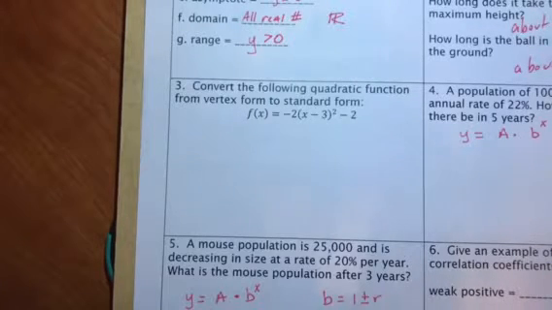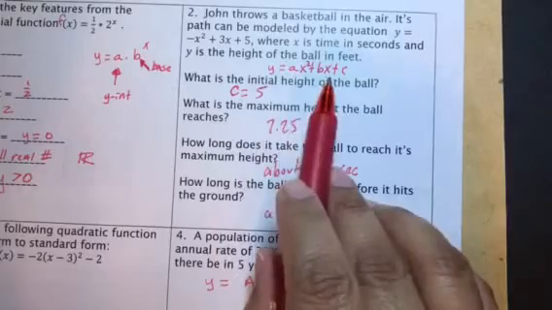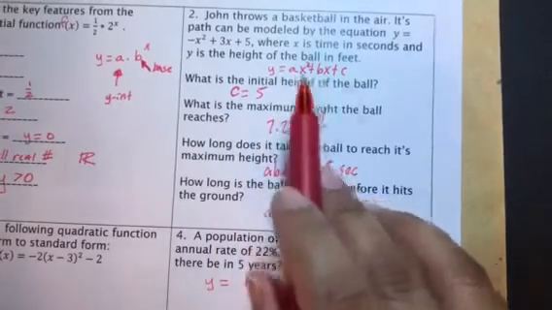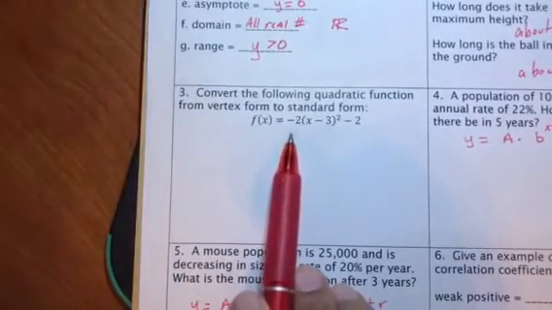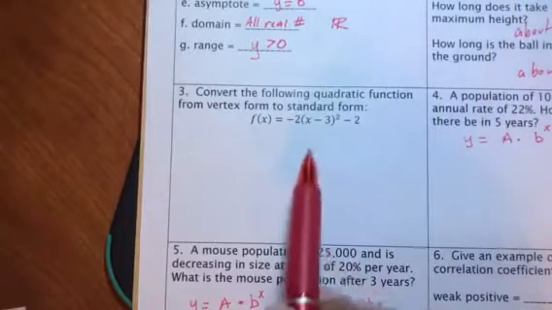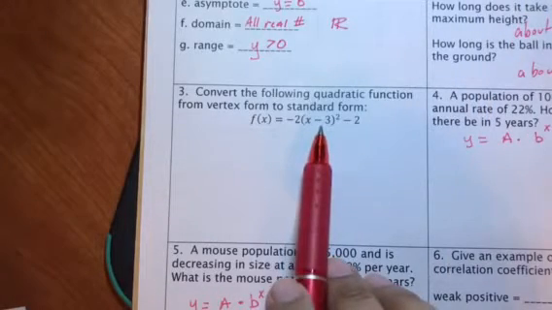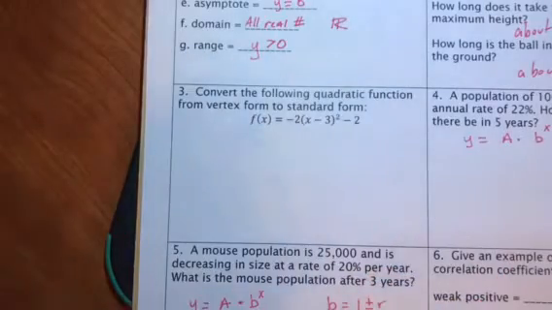It asks us to convert the following quadratic function from vertex form to standard form. Okay, standard form, if you guys will look back up here, this is your standard form, and here is the vertex form. So what we're going to need to do is multiply this out, and then we're going to add like terms on some things.